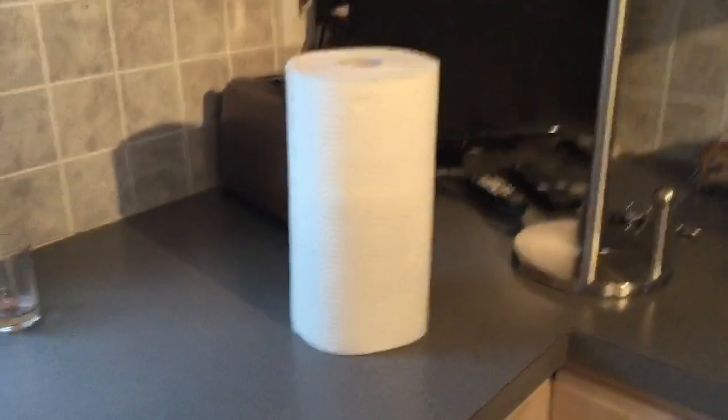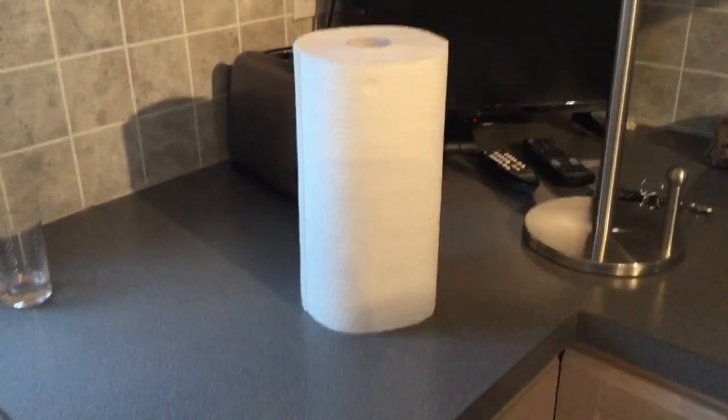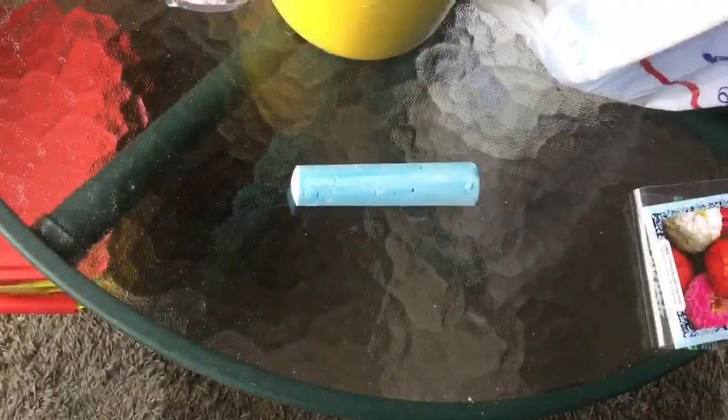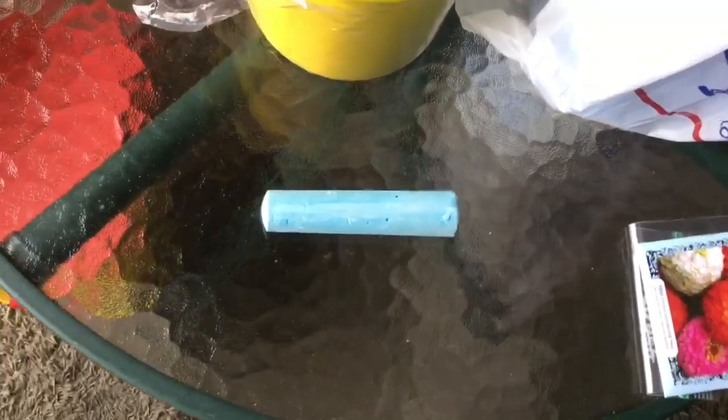Now I'm going to go search around my house to see if I can find any more examples of a cylinder. The candles in my fireplace are an example of a cylinder. This roll of paper towels is an example of a cylinder. Even though this pool noodle is very long, it has two circles down at the end, so it is an example of a cylinder. This piece of chalk is an example of a cylinder.